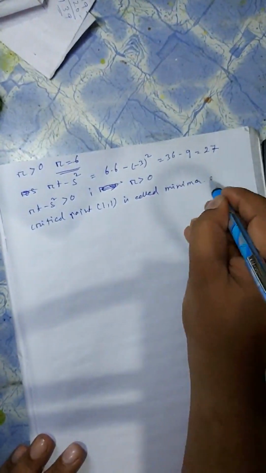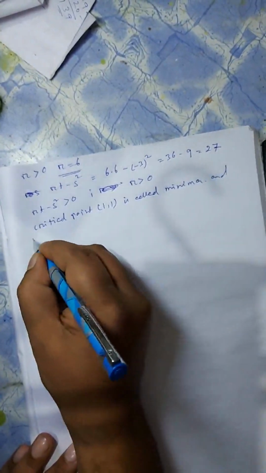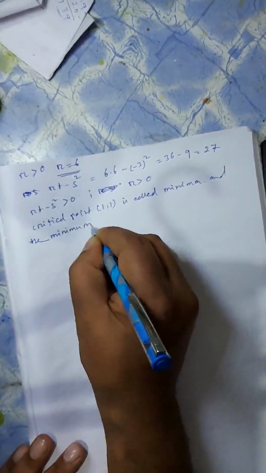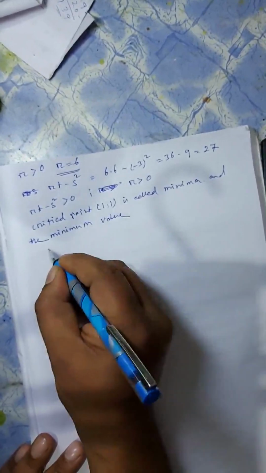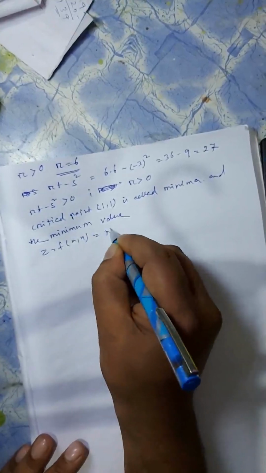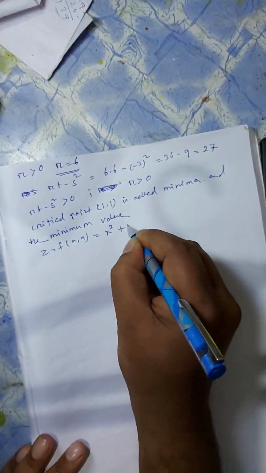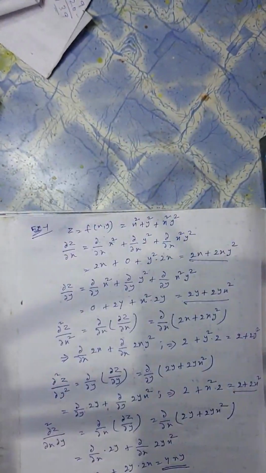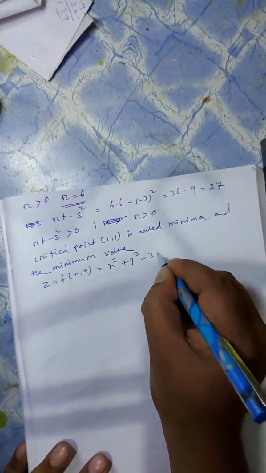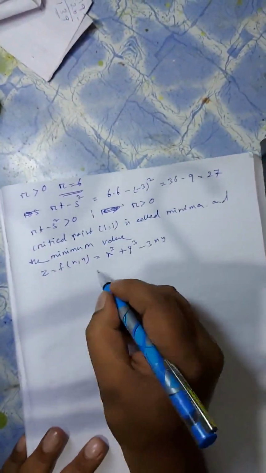and the minimum value. The minimum value, z is equal to f(x, y), which is x cube plus y cube minus 3xy. Now put (1, 1).